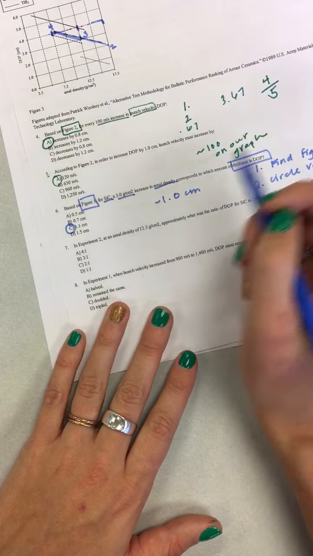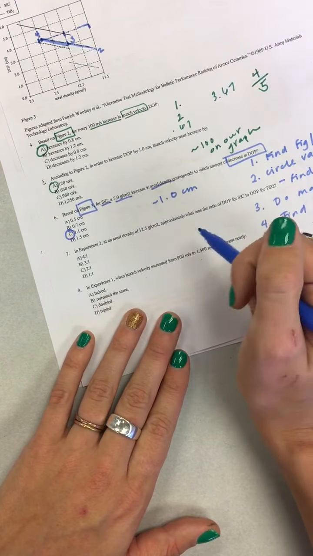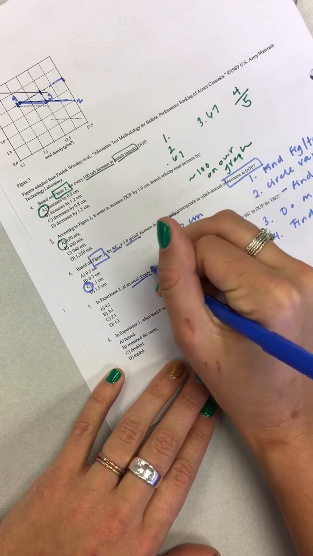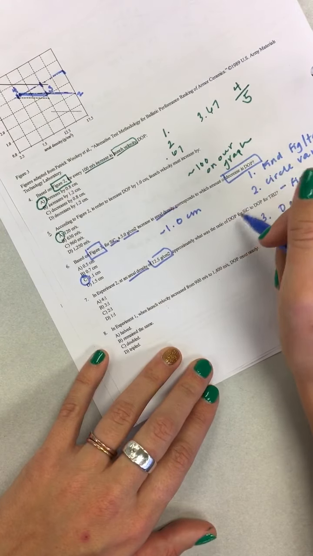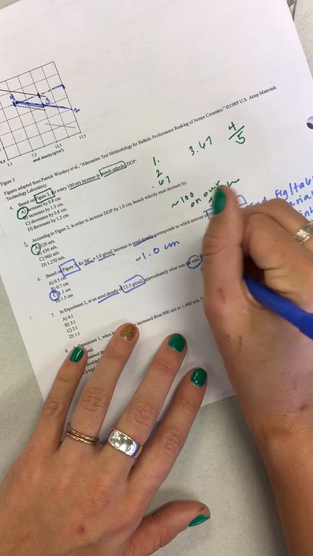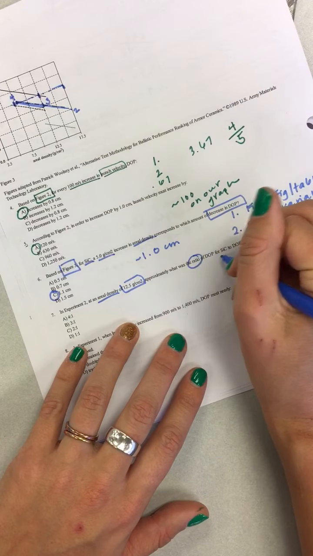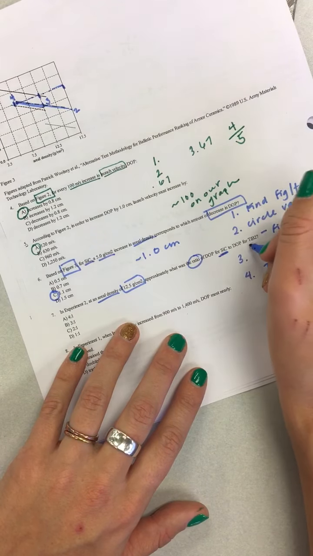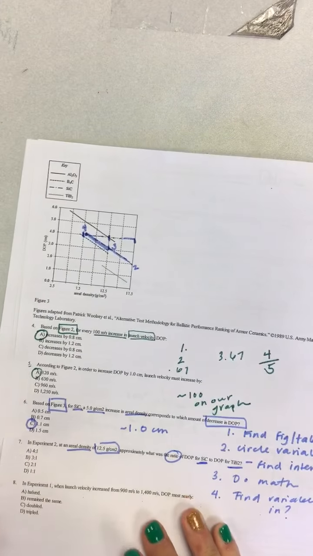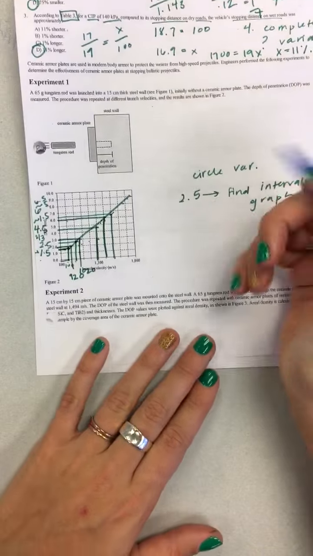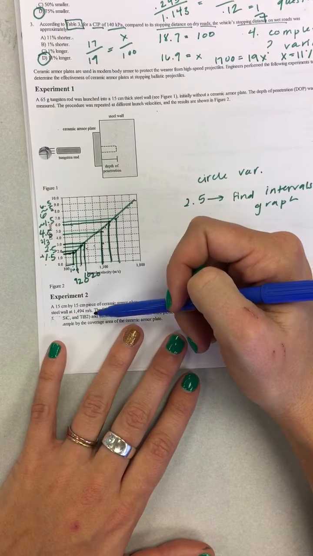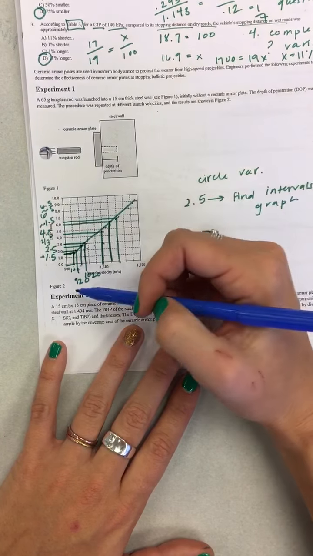In experiment 2, add an areal density of 12.5. Approximately what was the ratio? So we'll have a fraction of DOP for SIC to DOP of TIB2. So first I need to find out where experiment 2 talks about it. So that's again going to be figure 3. So I can go straight back.